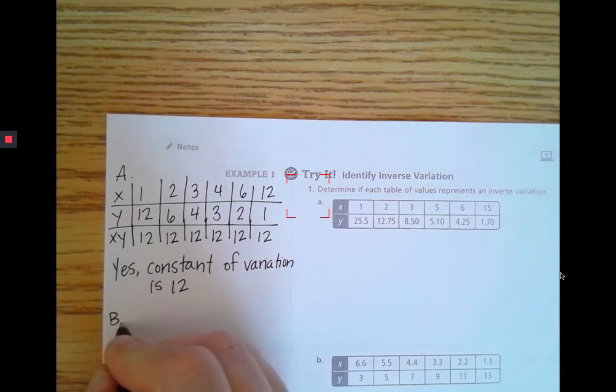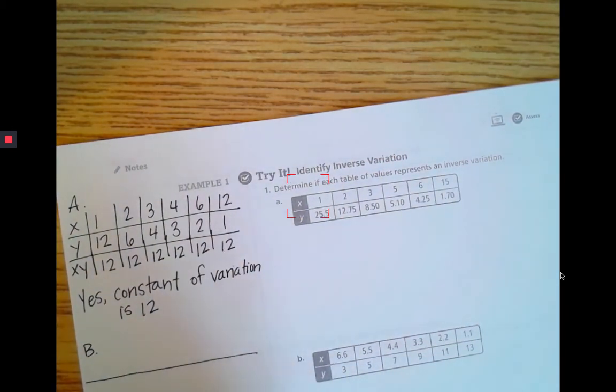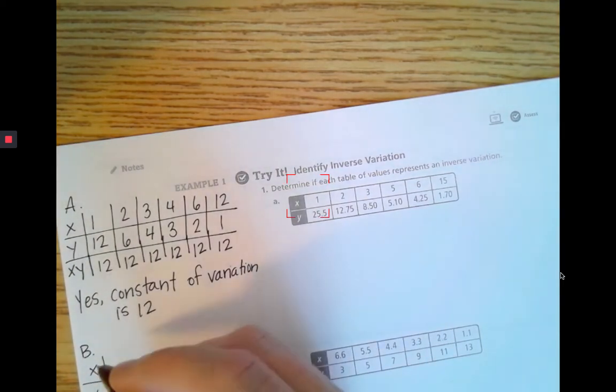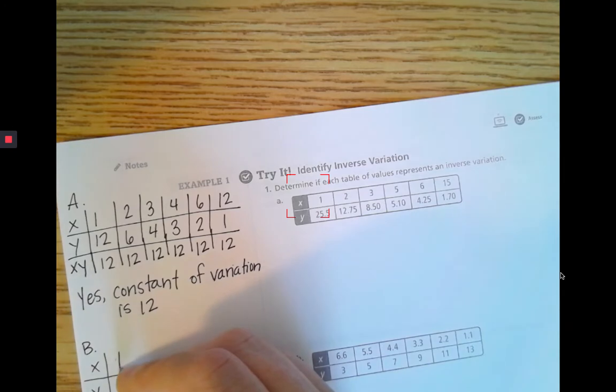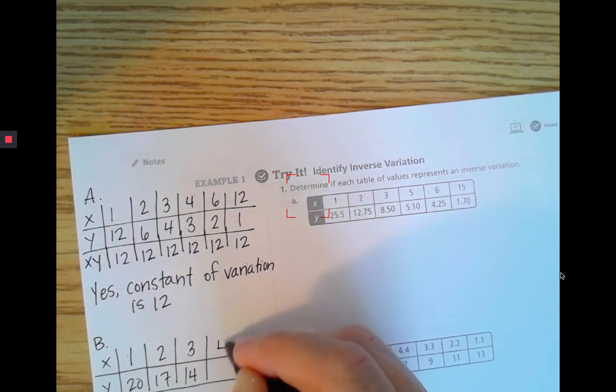All right, the second table they gave us in this example was 1 and 20, 2 and 17, 3 and 14, 4 and 11, 5 and 8, 6 and 5.